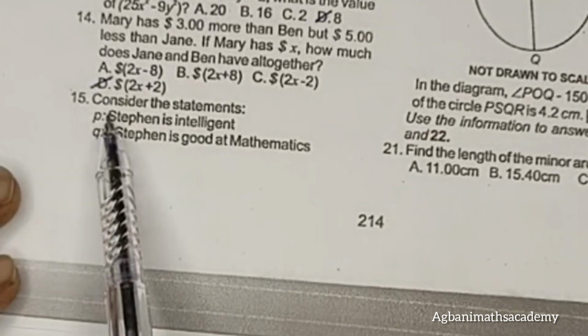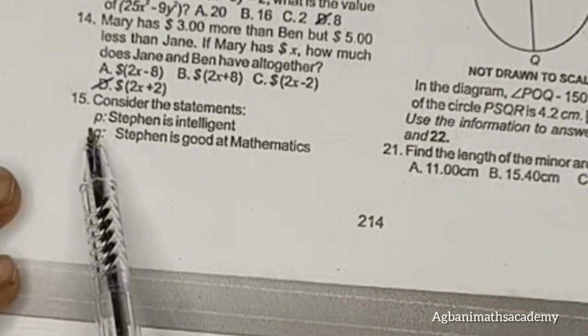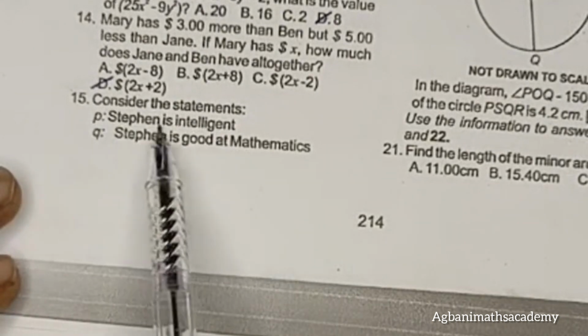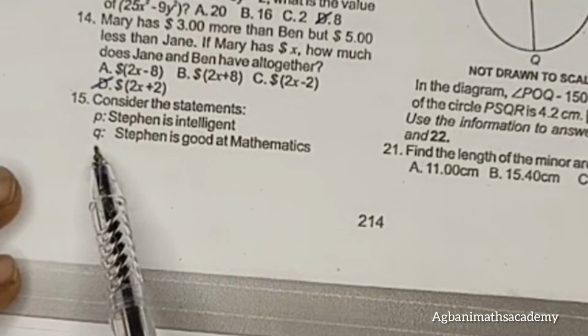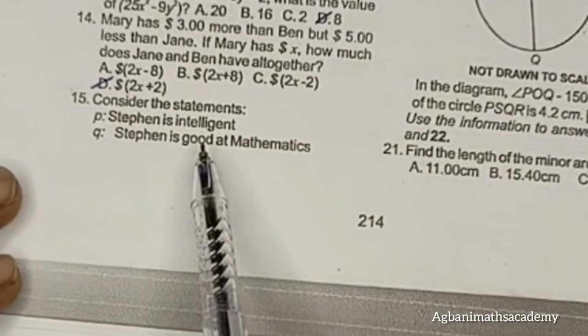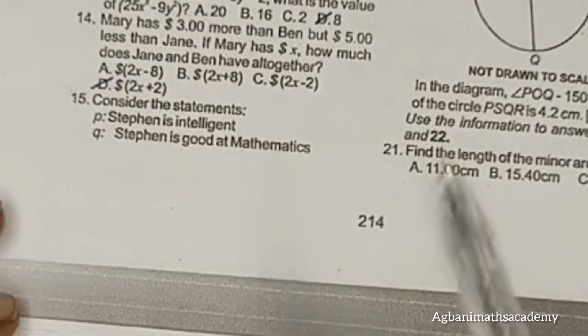Number 15 says, consider the statement, Stephen is intelligent. The first statement, statement P, is Stephen is intelligent. That's the first statement. Statement 2, which is Q, Stephen is good at maths. So the first statement is Stephen is intelligent, and the second statement is Stephen is good at maths.